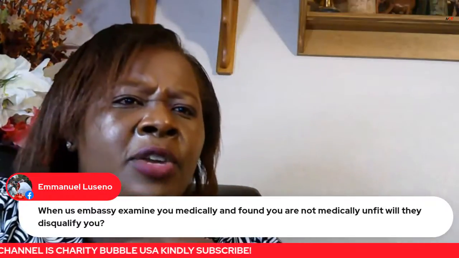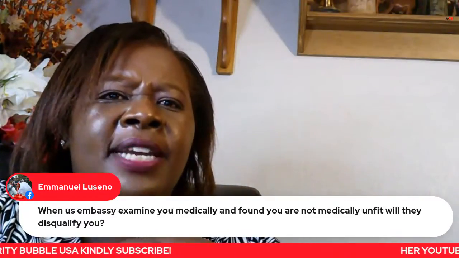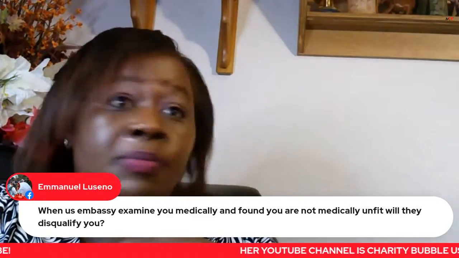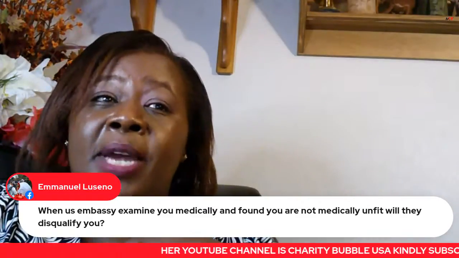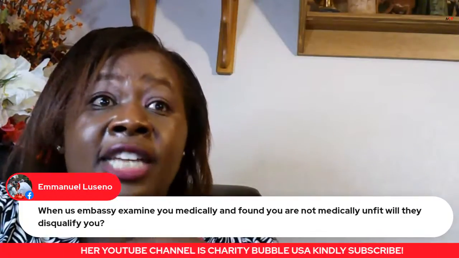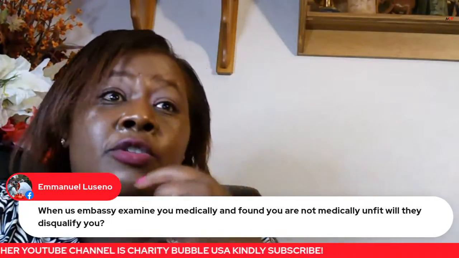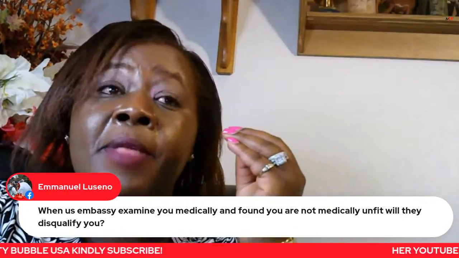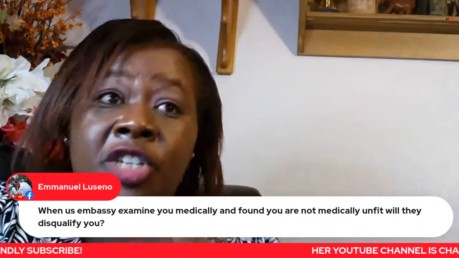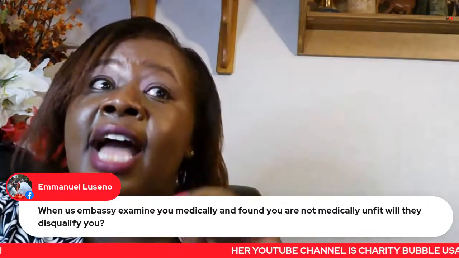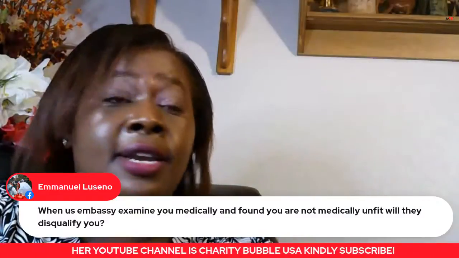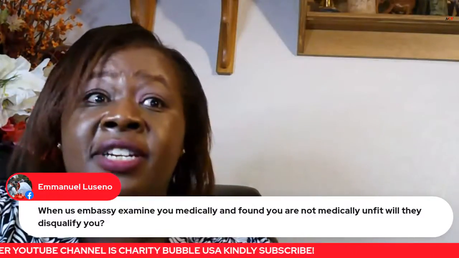When the US embassy examines you medically and finds that you are not medically fit, will they disqualify you? Now, you cannot be disqualified under medical grounds. Actually, they test you for TB, and if you are positive, they will help you get treatment, and they will do all the tests until you are good to go. They cannot disqualify you under medical grounds. The US is very different, guys. It's very different.